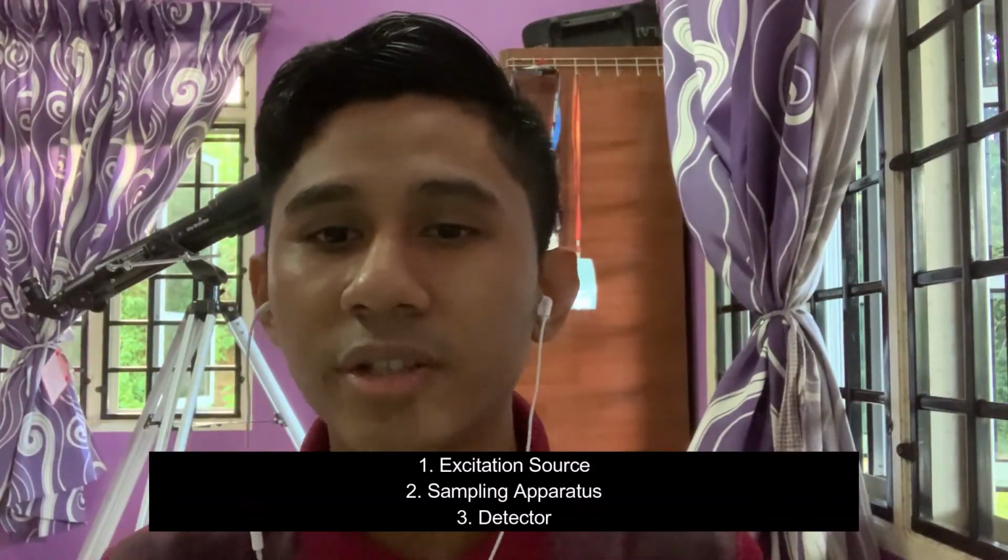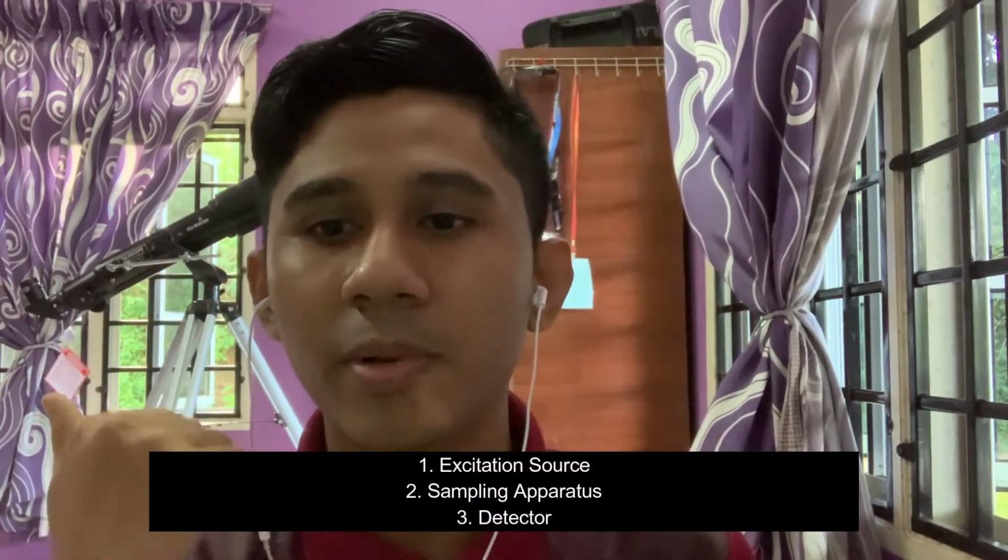So generally, there are three primary components for any Raman spectrometer, which are the excitation source, the sampling apparatus and a detector.